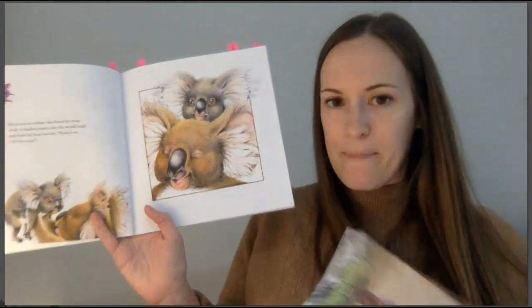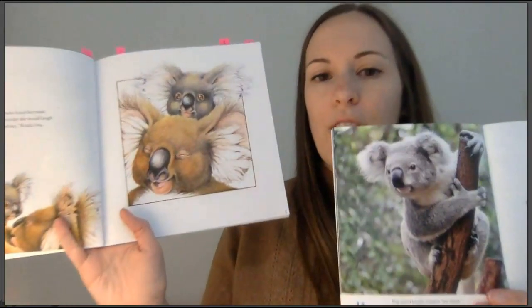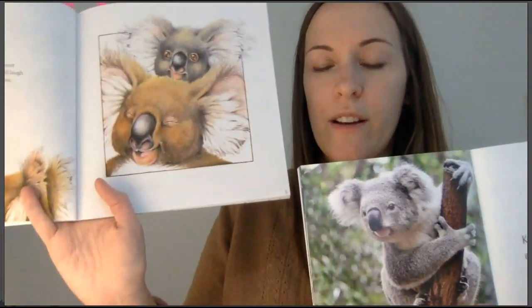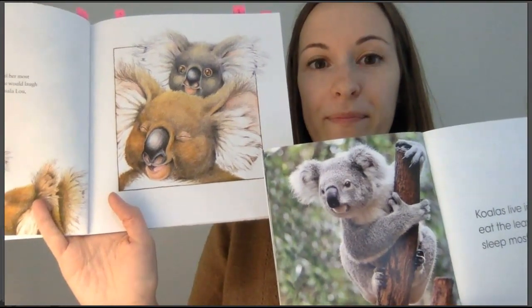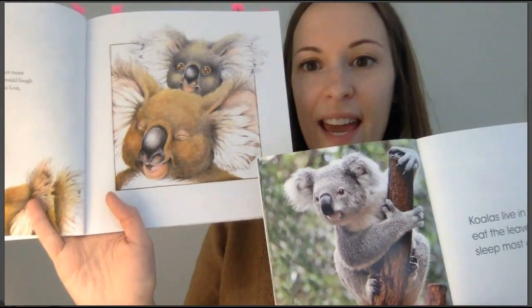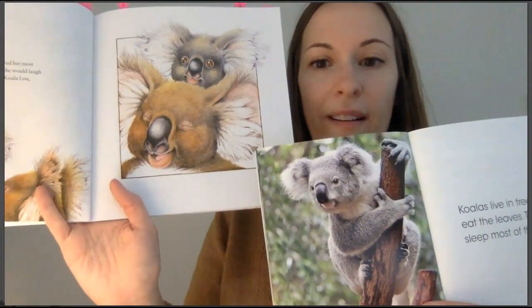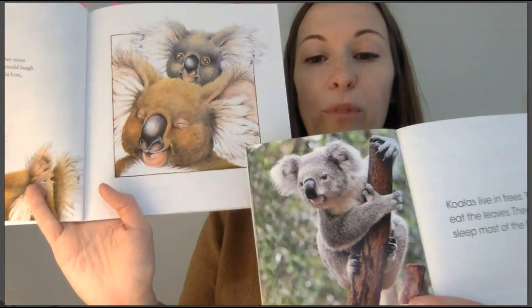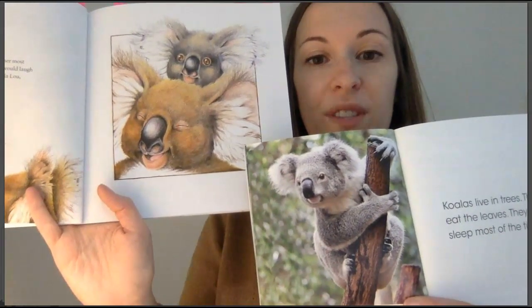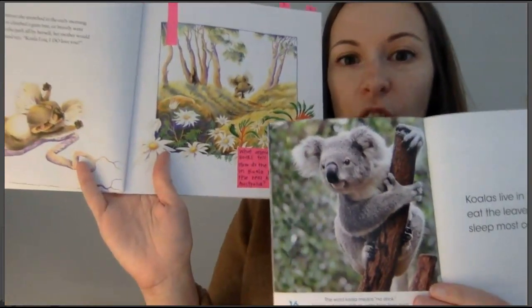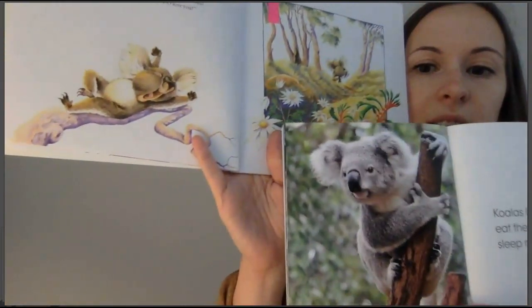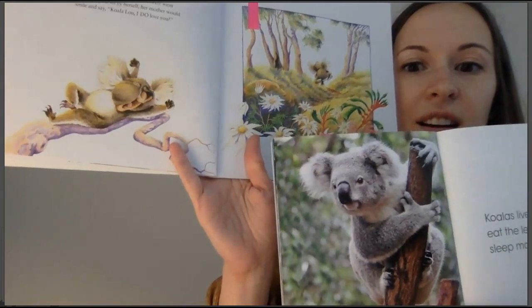Let's see. How does the illustration look similar to the photograph? What do you notice is the same? Yeah, you might say that in both pictures, the koalas have big ears. In both pictures, the koalas have a black nose. You also might notice that in both pictures, the koalas are somewhere that is similar. Oh, yeah, they're in trees.